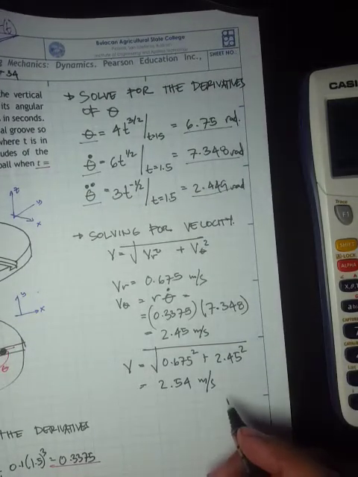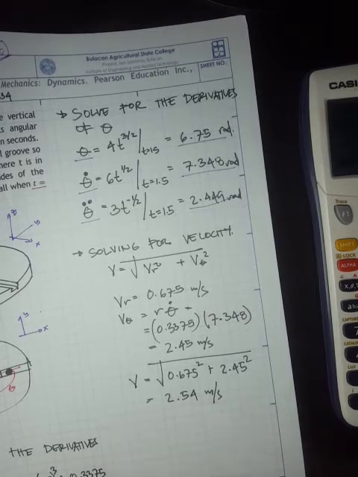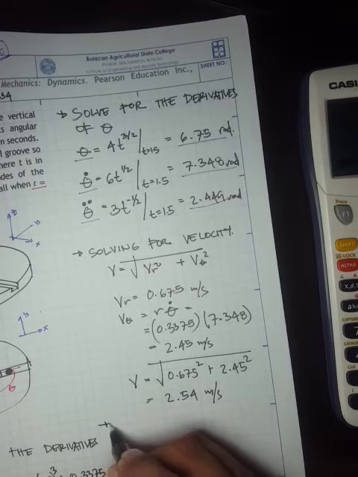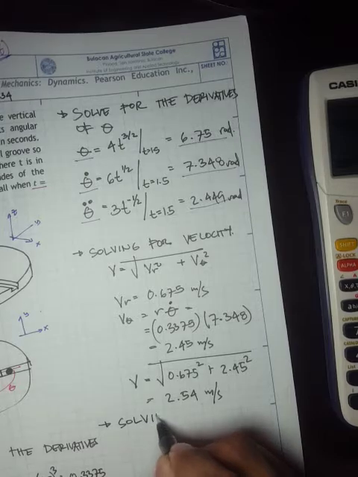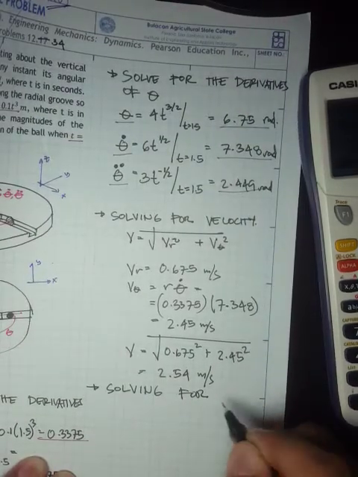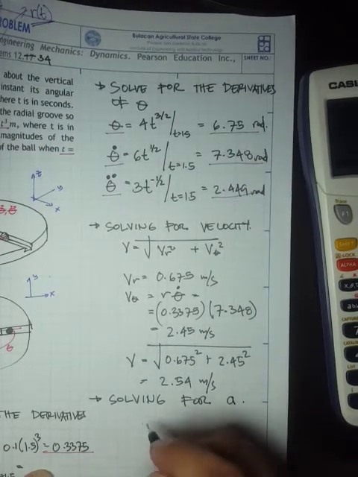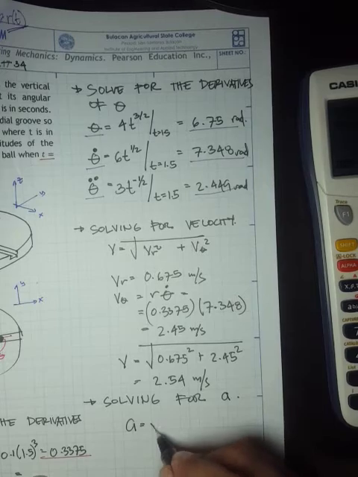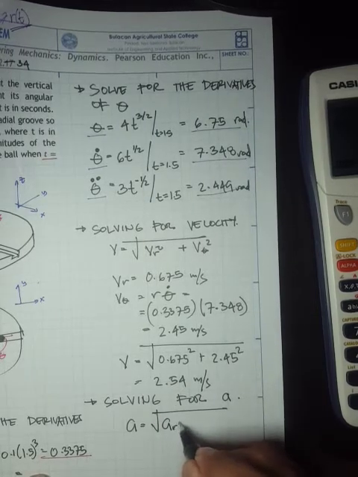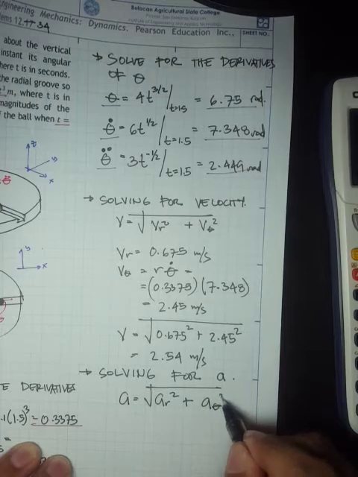Okay, then now we solve for the acceleration. Our a is simply the square root of ar squared plus a theta squared.